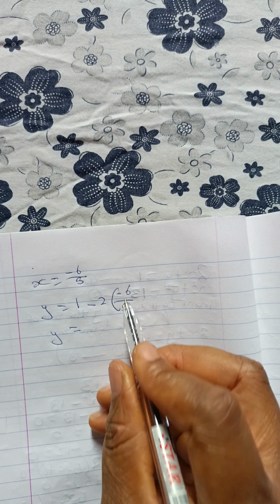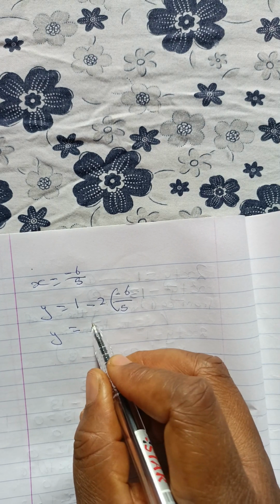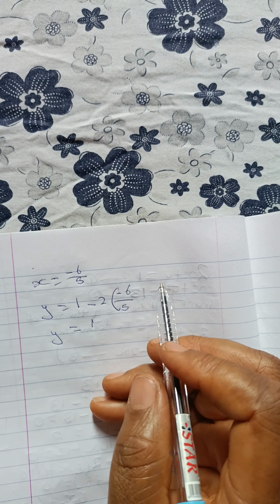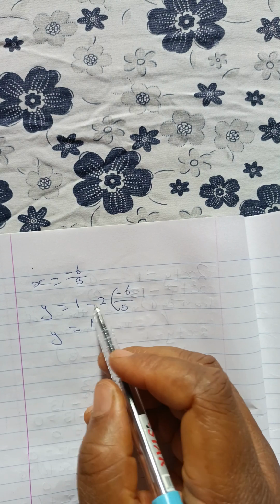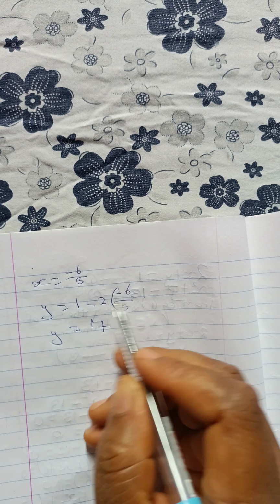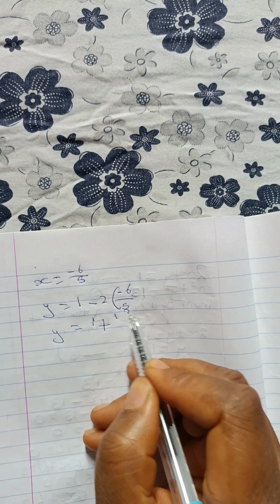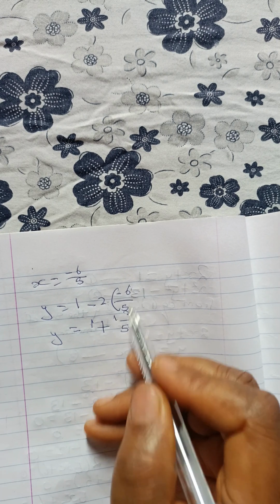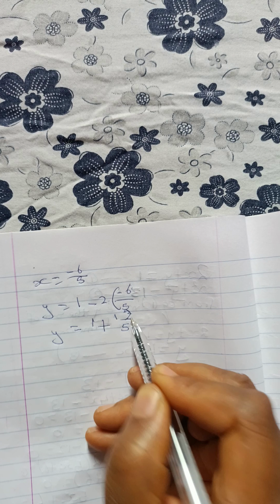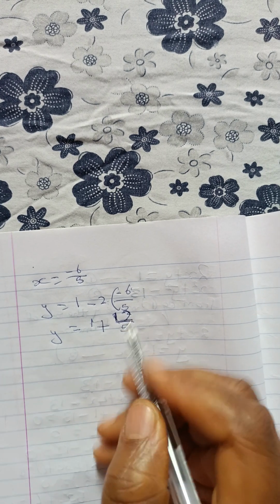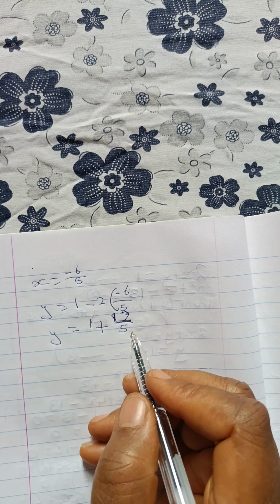1 minus 2 times minus 6 over 5. Minus times minus becomes plus. So now we have 1 plus this times this, 12 over 5. You always multiply by the numerator, not the denominator. So now we have 1 plus 12 over 5.